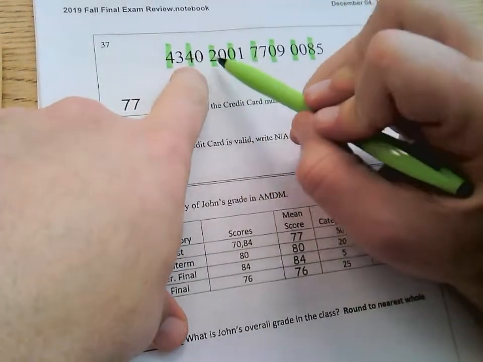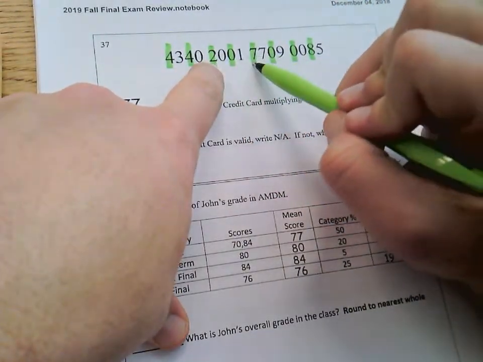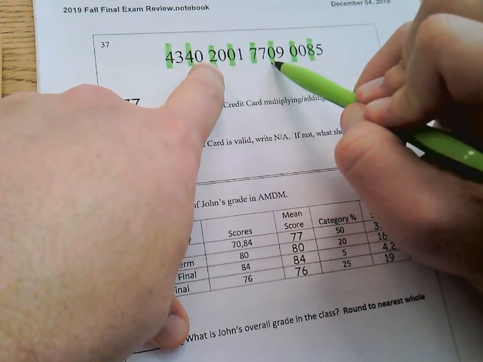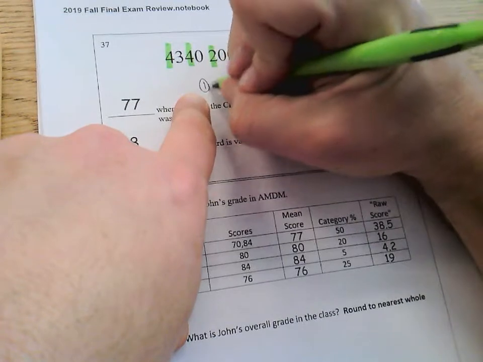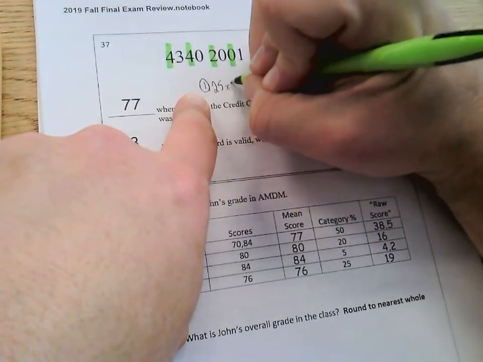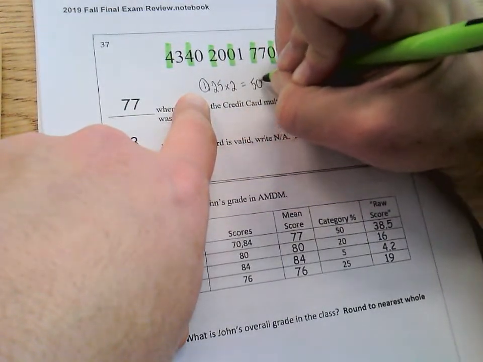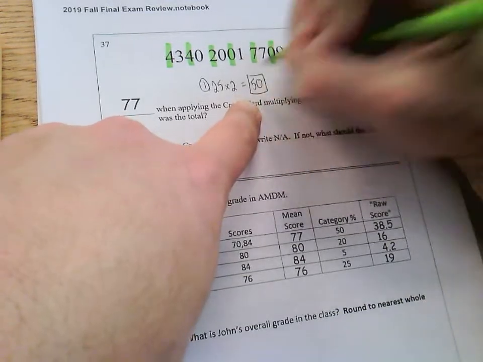4 plus 4 is 8. That'd be 10, still 10. That becomes 17. That becomes still 17. 17, still 25. So step 1 is 25, but since it's a credit card, we times it by 2, which gives us 50. All right, that's my first number.